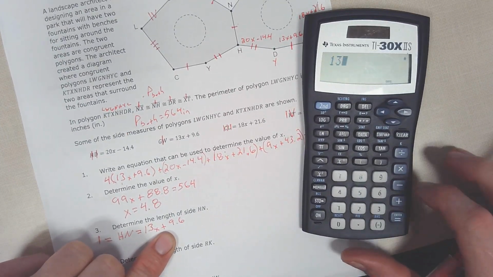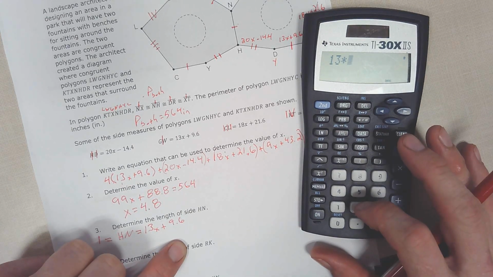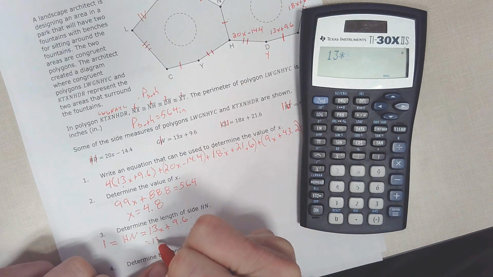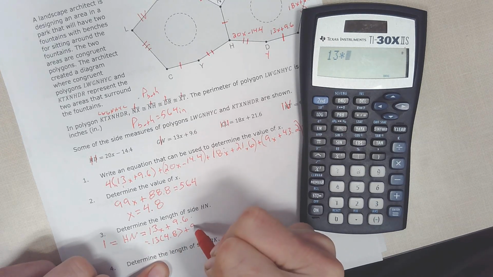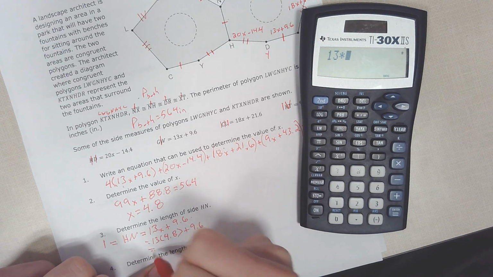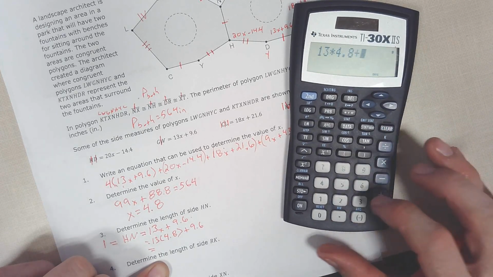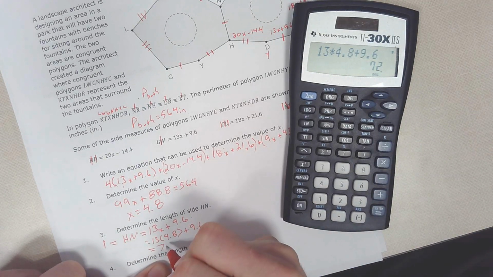So 13 times 4.8 plus 9.6 equals 72 inches.